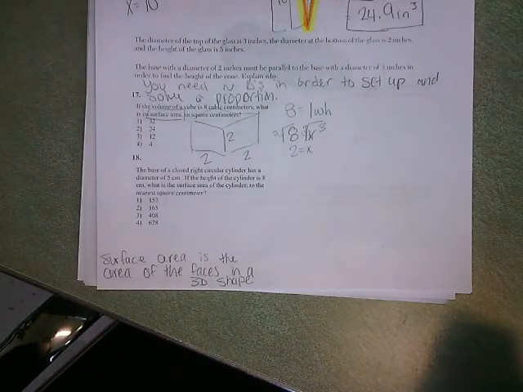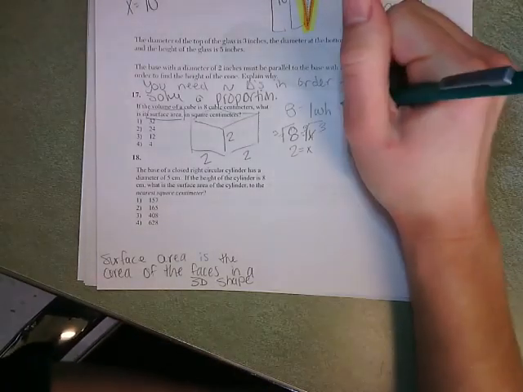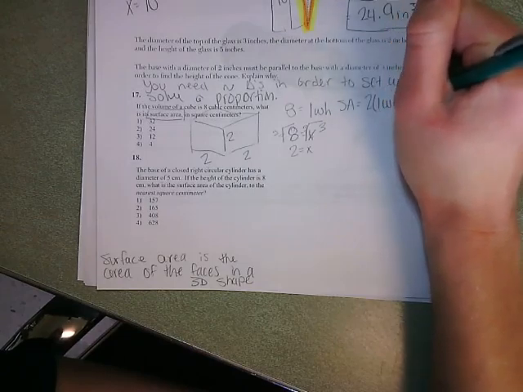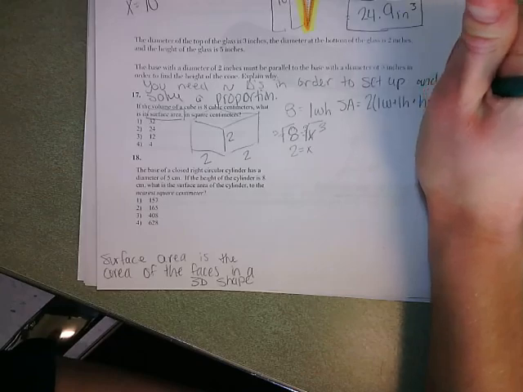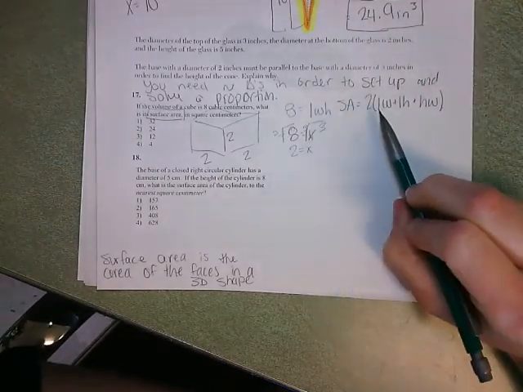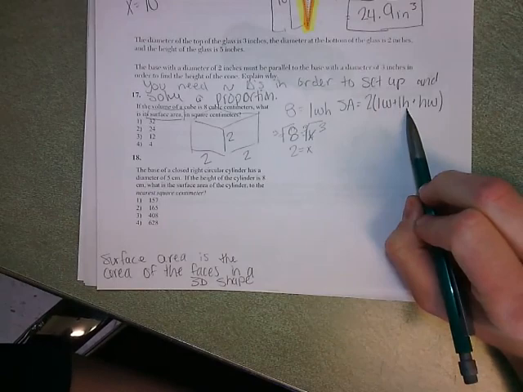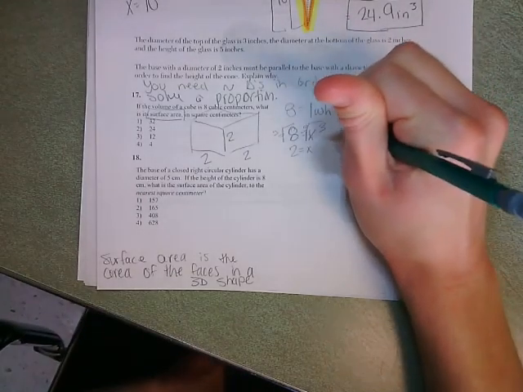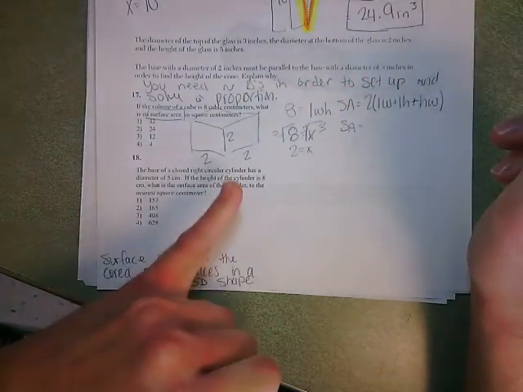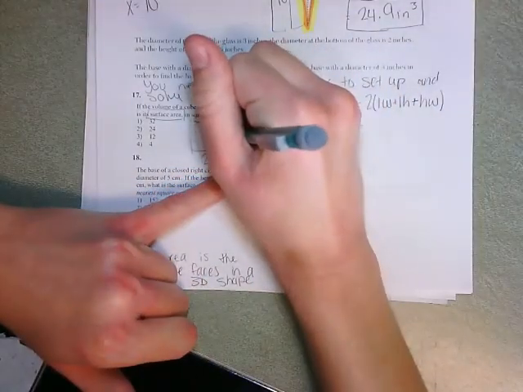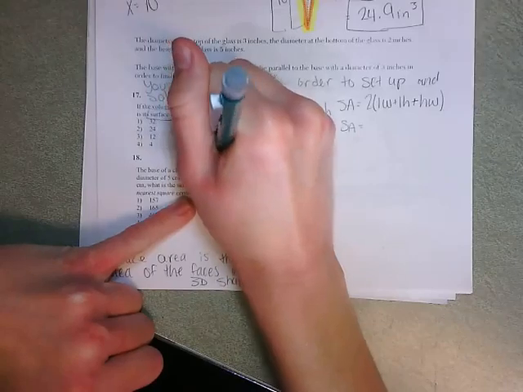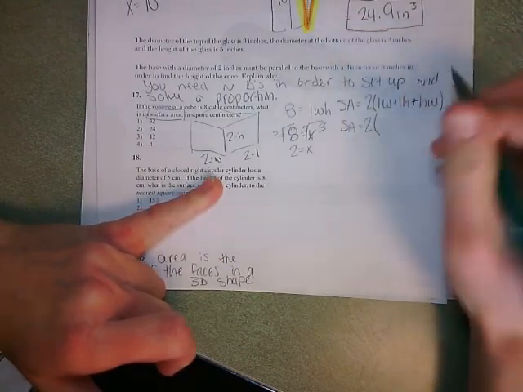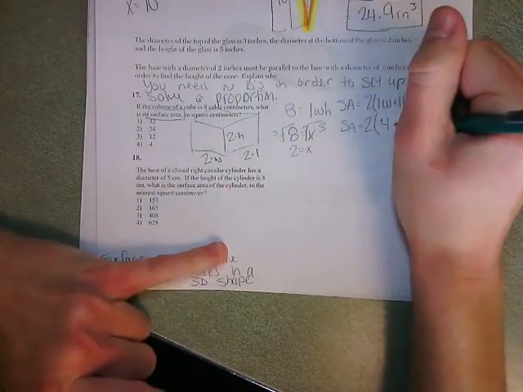Okay. Now our formula for surface area for a cube is 2 times length times width plus length times height plus height times width. So our length is 2 and our width is 2, so 2 times 2 is 4.